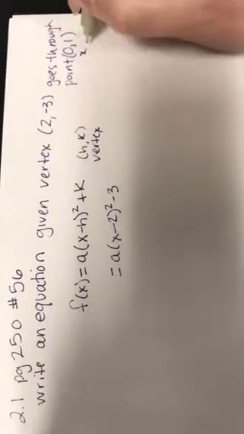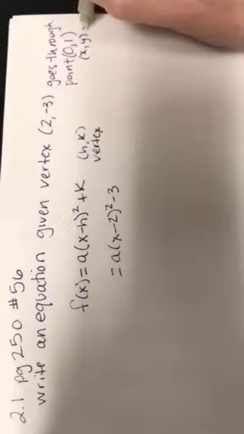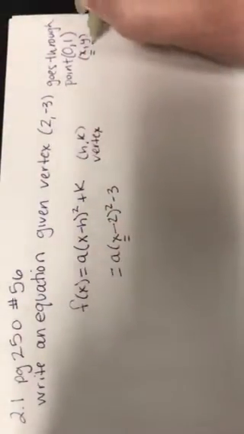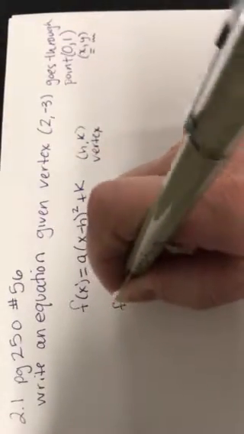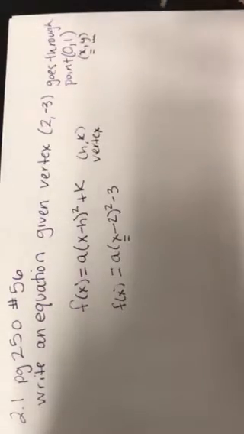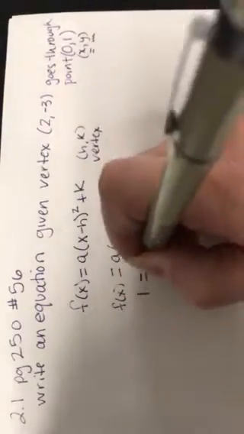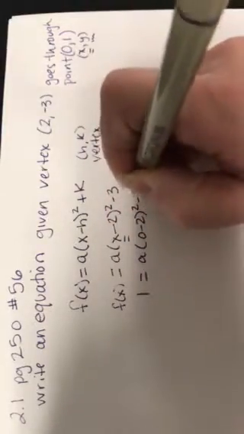So remember, ordered pairs go in the order x comma y. So I'm going to plug my x value in for x, and I'm going to plug my y value in for f of x. Because remember, f of x is the same thing as your y value. So I'm going to put 1 equals a times the quantity 0 minus 2 squared, minus 3.